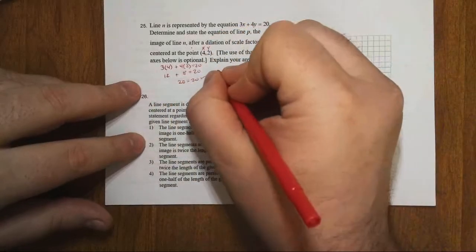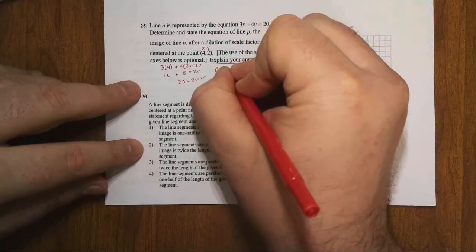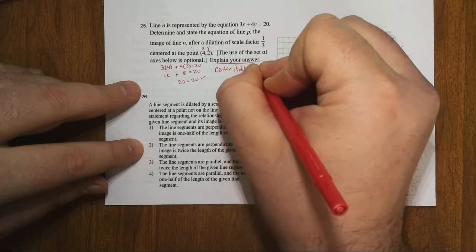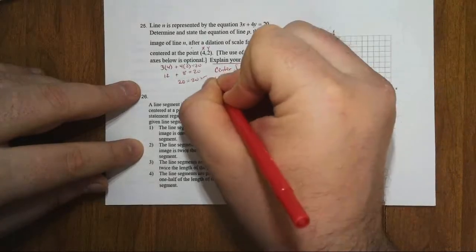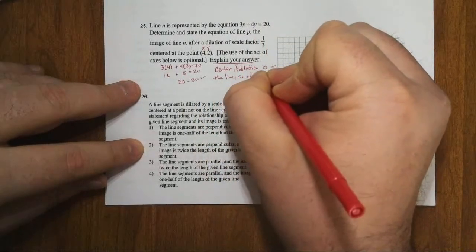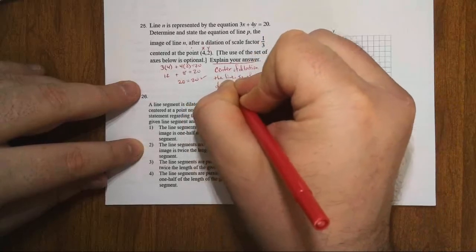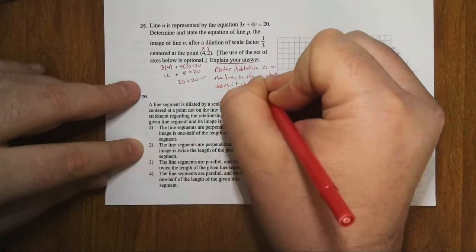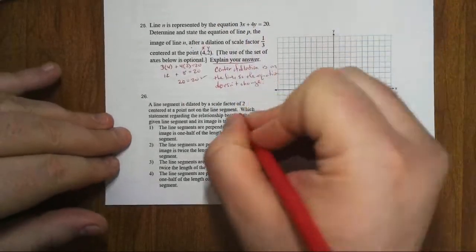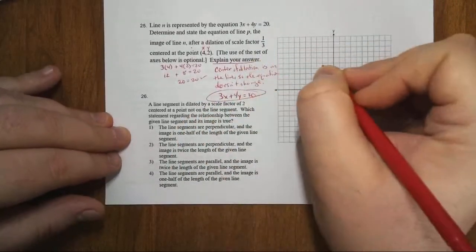So if it is, remember that means that, and we're going to explain, so we're going to say that the center of dilation is on the line. So the equation doesn't change. Okay? And it says state the equation. So we actually have to state the equation. We can just write 3x plus 4y equals 20, and there's my answer.